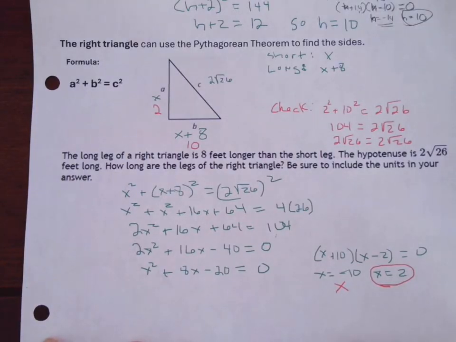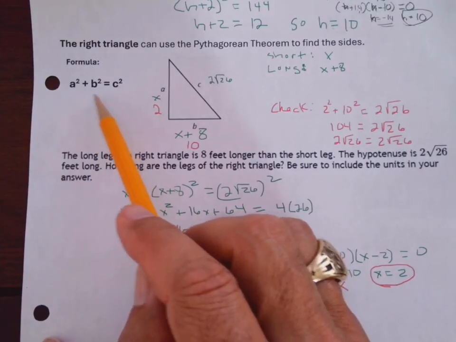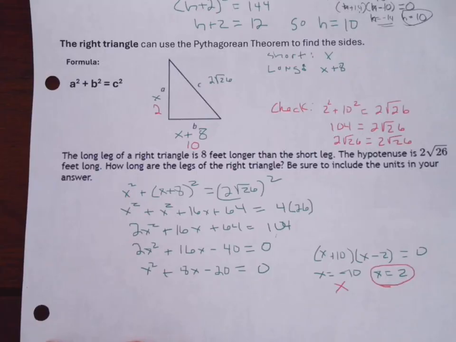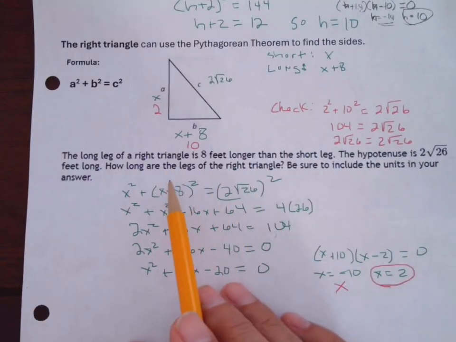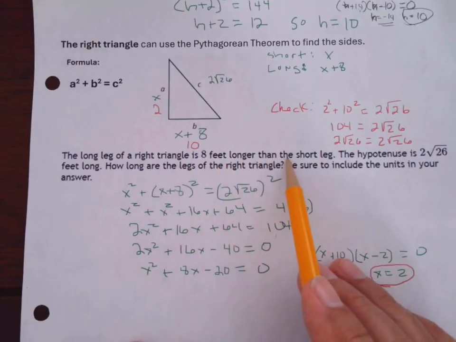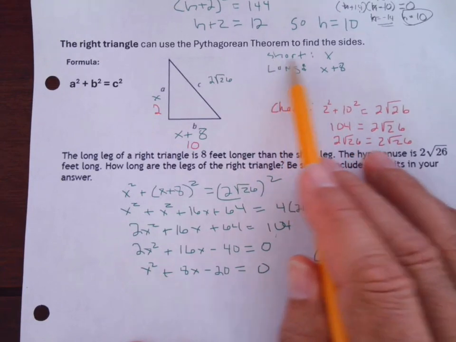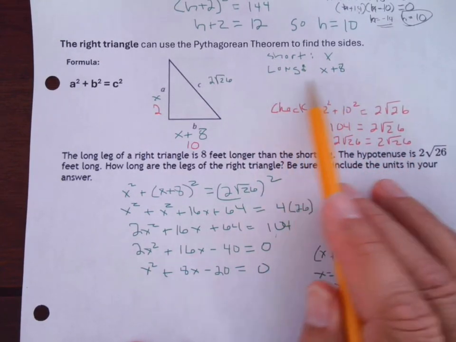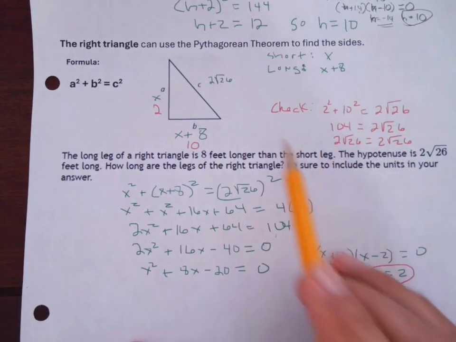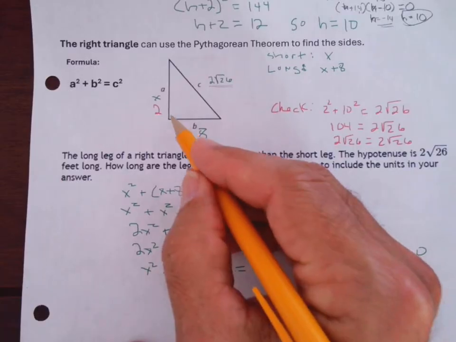Another type of problem uses the Pythagorean theorem. For a right triangle, a squared plus b squared is equal to c squared. So if you look at the description of this, the long leg of a right triangle is 8 feet longer than the short leg. Okay, so they didn't tell you much about the short leg, so I'll call that x. The long leg is 8 more than the short side, which would be x plus 8. And they tell me the length of the hypotenuse, which is across from the 90-degree angle.